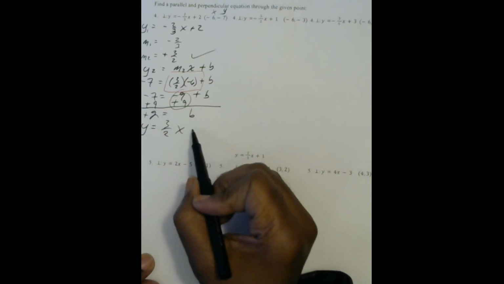So now we have everything we need for the new equation. So the new equation is going to be y equals m, the new m right here, the second m, which is positive 3 over 2, x, and then plus b. The b is going to be a plus 2, so we are done.